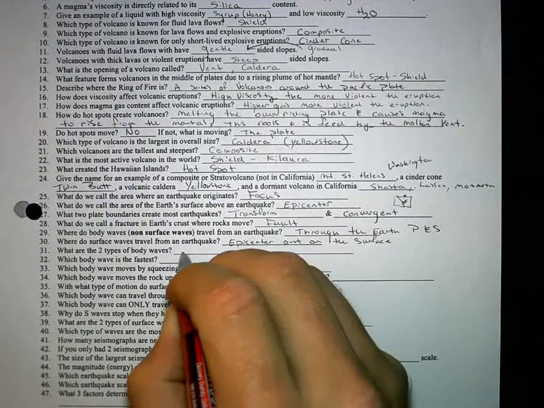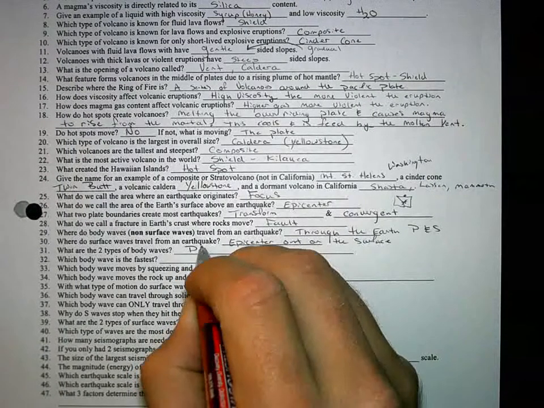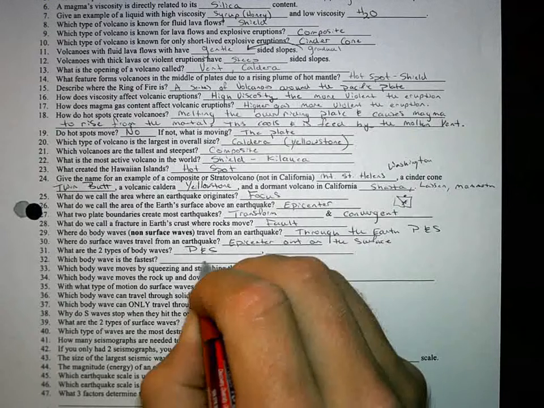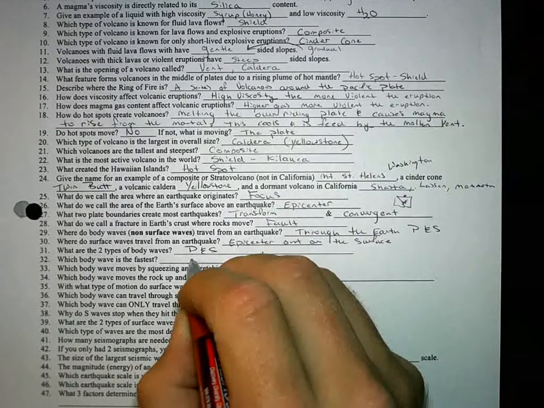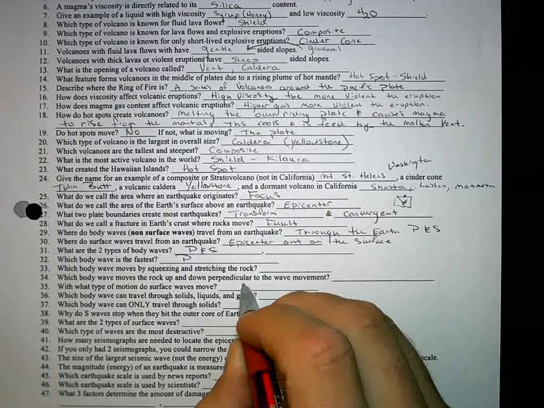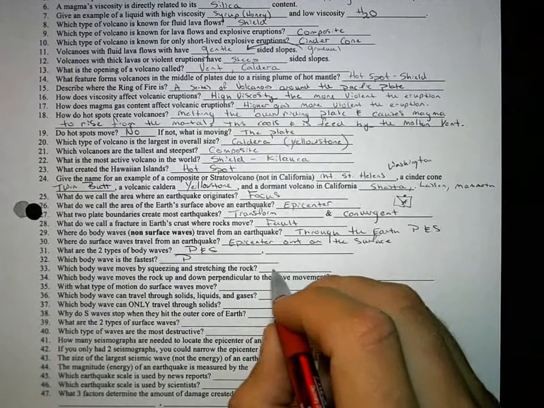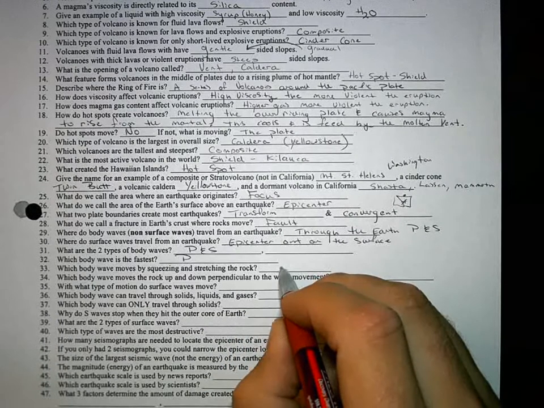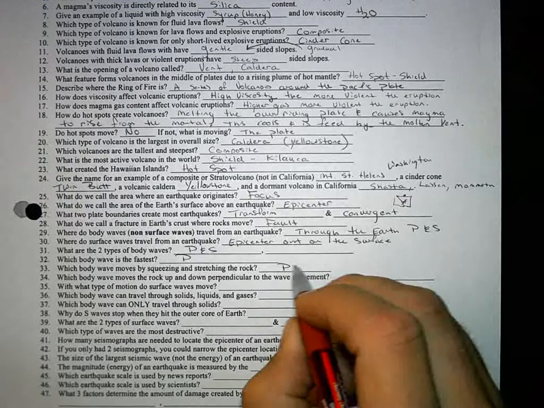What are the two types of body waves? You got P and S. Which body wave is the fastest? That'd be P wave or primary wave. Which body wave moves by squeezing and stretching? So squeezing and stretching would be your P waves.